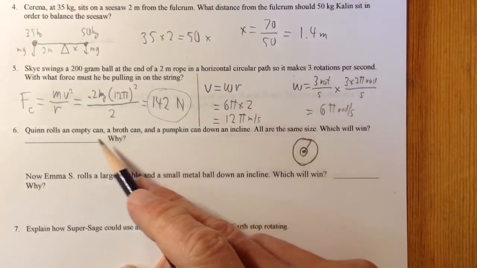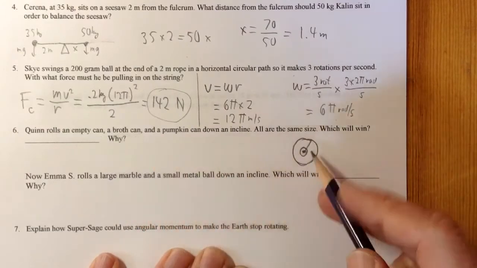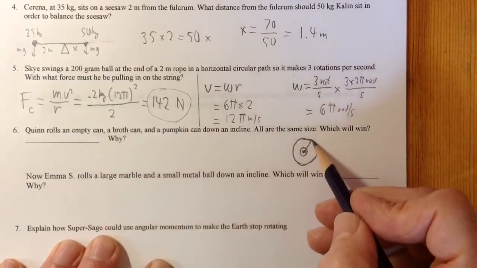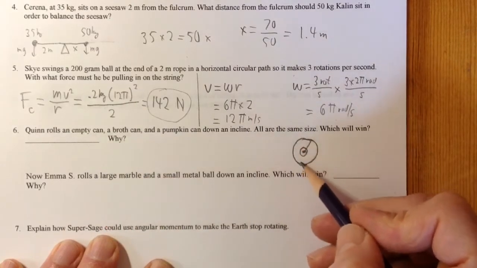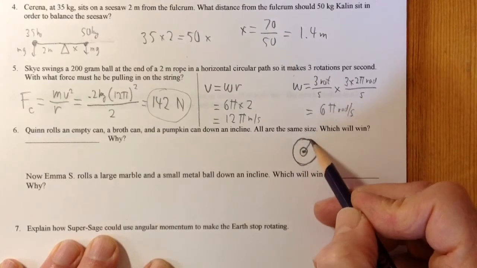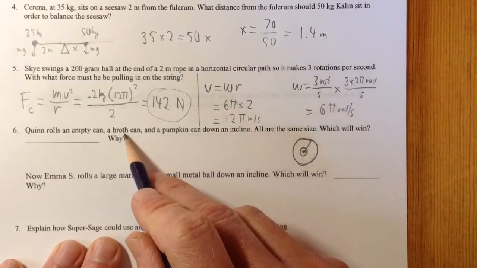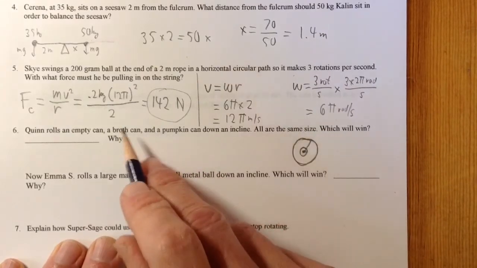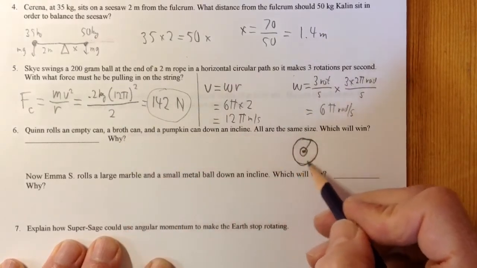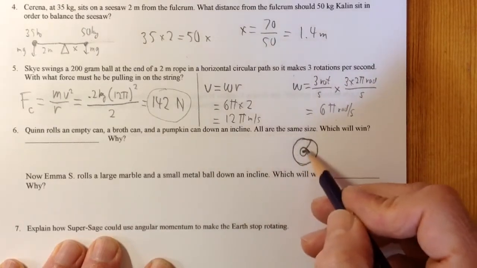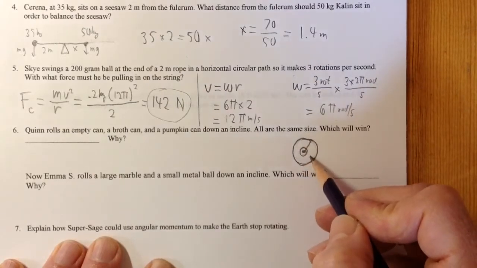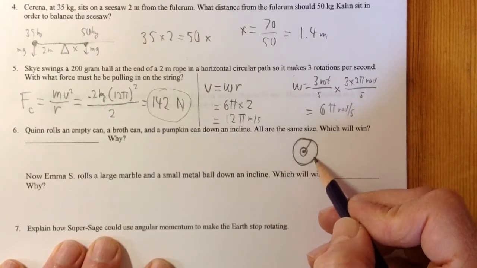So what we look at then with these cans is, again, let's look at how the cans work. So an empty can is like this. It's empty. Now it doesn't weigh much, but all the mass is far from the center. A broth can has liquid water on the inside, and a pumpkin can, let's say they weigh exactly the same, which they pretty much do. But in the broth can, the water won't really turn in the middle because there's not much friction. The can spins and the water doesn't spin. So you don't have to turn the water. So it's actually really, really easy to turn because all you're turning is the can.